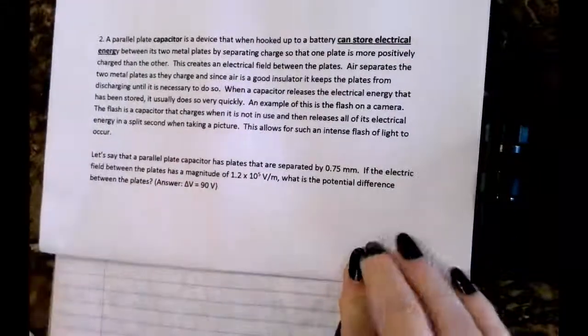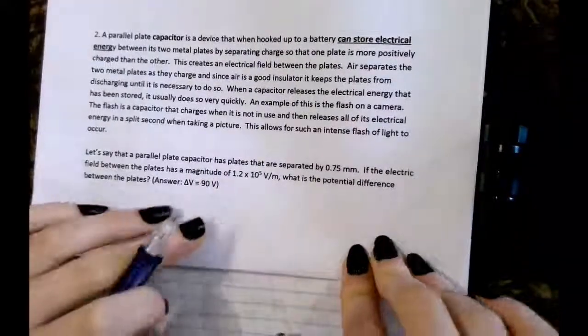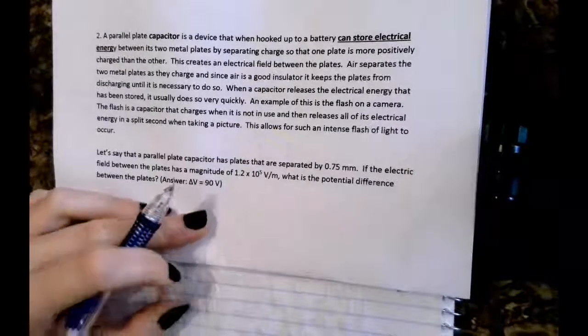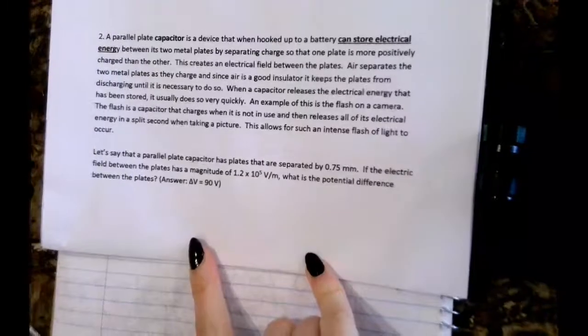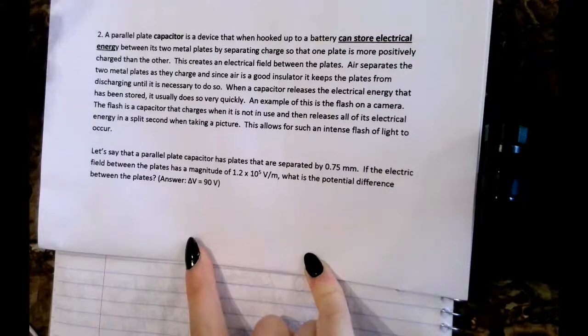So this next problem was a little long, so I didn't want to write it all out, so instead I just looked at the typed version. We're going to read it, and we're just going to pick and choose the important stuff. A parallel plate capacitor is a device that, when hooked up to a battery, can store electrical energy between its 2 metal plates by separating charge so that one plate is more positively charged than the other. This creates an electric field between the plates. Air separates the 2 metal plates as they charge, and since air is a good insulator, it keeps the plates from just discharging until it is necessary to do so. When a capacitor releases the electrical energy that has been stored, it usually does so very quickly.